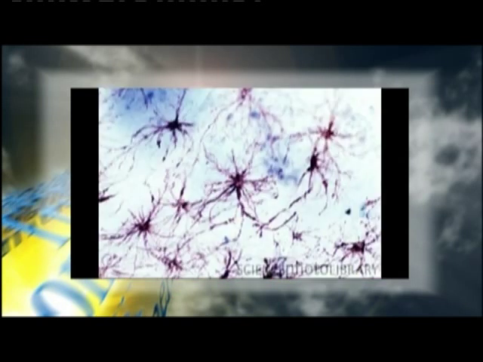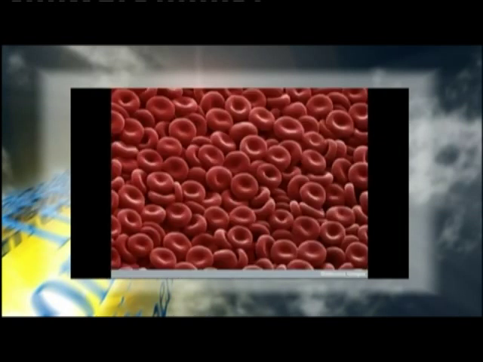Here are our bone cells, and they're very, very strong. They're calcium. That's why they're all white, because they're mostly calcium. Do you notice how different they are? Here are blood cells. They're like little saucers, and they're carrying oxygen around because they're full of hemoglobin.